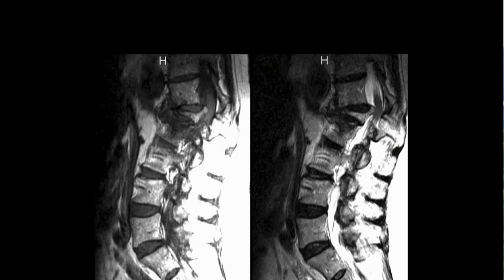Good. Let's see this. Okay. Here, let's see. For me, are they stable or are they not stable? That's what I want to know. Okay, good. And the rest is, do they impinge on the neurologic structures? For research.